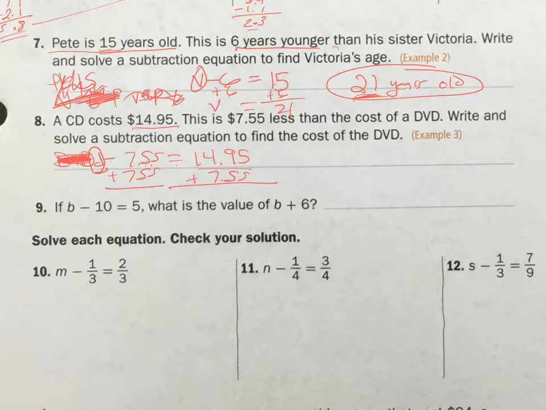You can use your calculator when you do some of these. Bring down my D. Those cancel. 5 plus 5 is 10. 9 is 10 plus 5 is 15. Decimal falls down. 1 plus 4 is 5 plus 7 is 12. And then 1 plus 1 is 2. So, $22.50 equals the cost of a DVD.